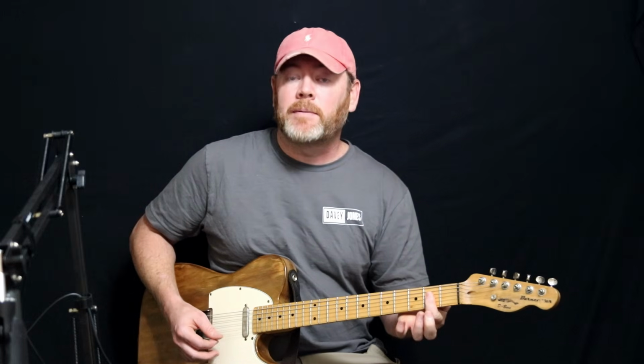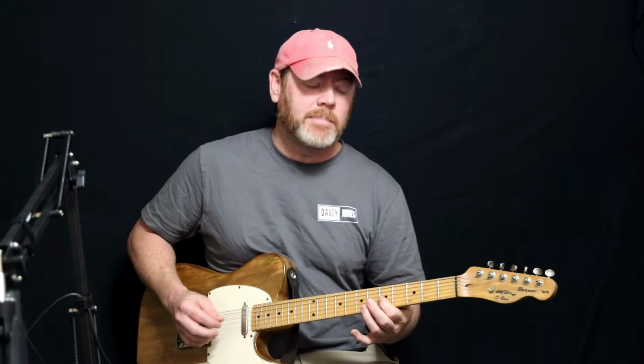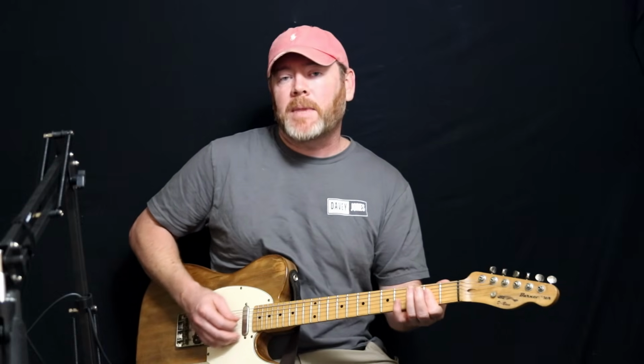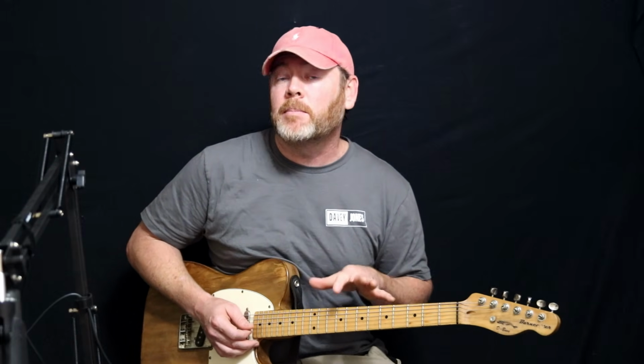So, for example, if I take this A shape and I move it up to the 5th fret, I get a C chord. And right here I can play my C major pentatonic. Or if I move it up to the 7th fret, I get a D chord and I can play my D major pentatonic. So anywhere I can play this A shape, I can use that pattern and I can play the major pentatonic.